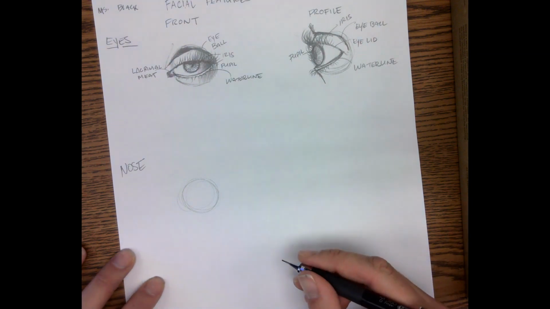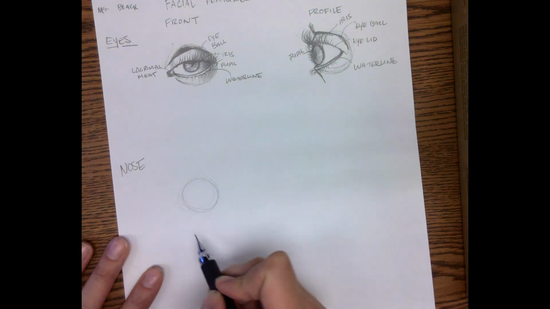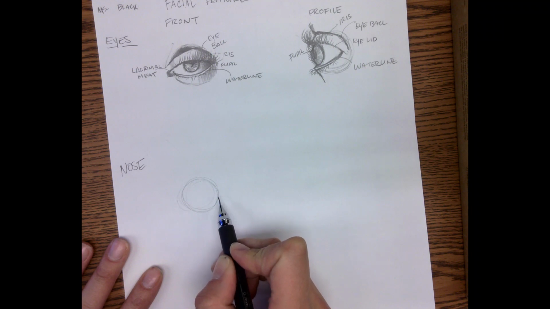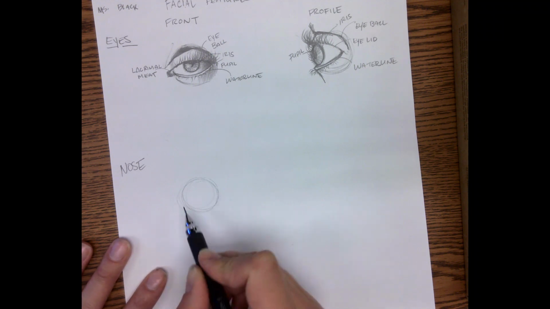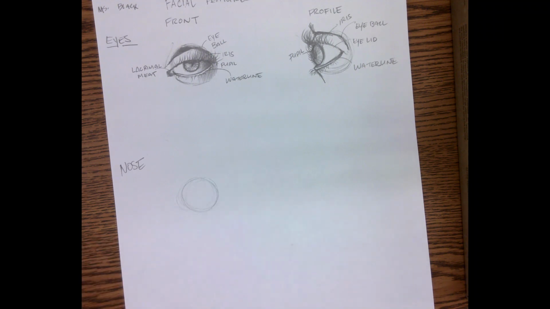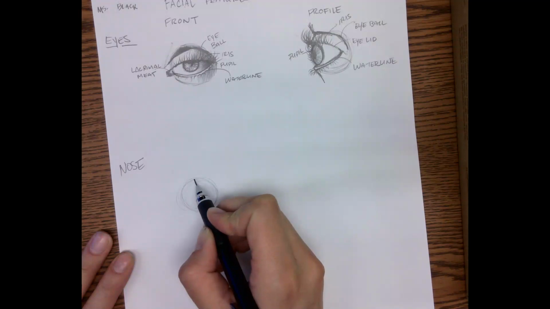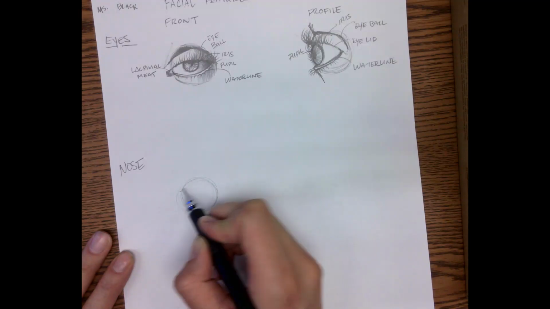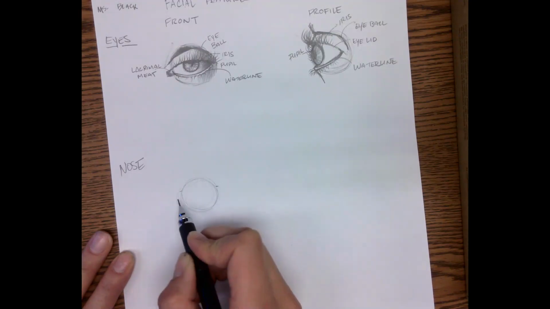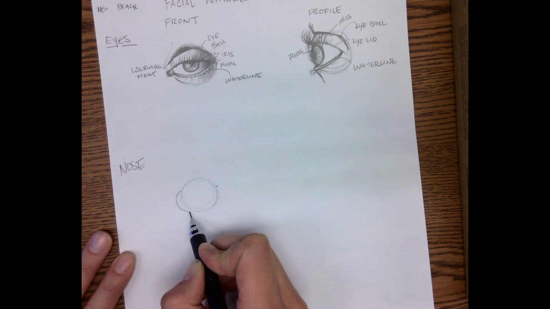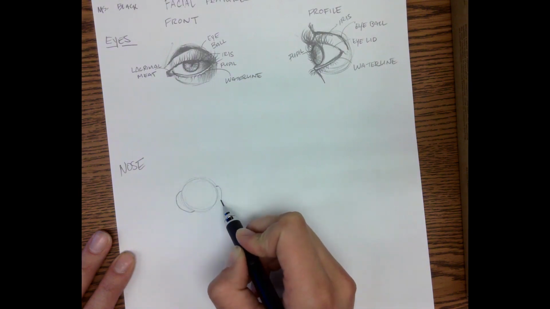So what we're going to do now is, so this is the tip of the nose, we're going to draw the wings. The wings of the nose are those little flaps of skin that kind of border your nostrils. And usually those go about 1/3 the way from the top of your circle. So here and here, and they curve down to the bottom of your circle.